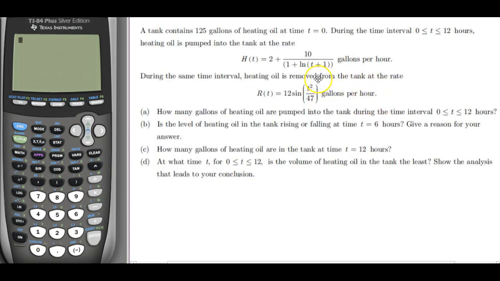So this is a calculator problem, and we're first going to enter in each of these functions as y1 and y2. So we'll go ahead and enter 2 plus. Now when I have a rational function like this, I want to make sure and enter the numerator and denominator in their own set of parentheses, especially if I don't have this updated calculator.